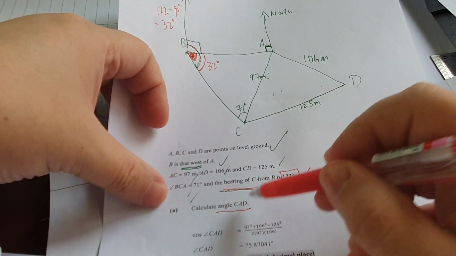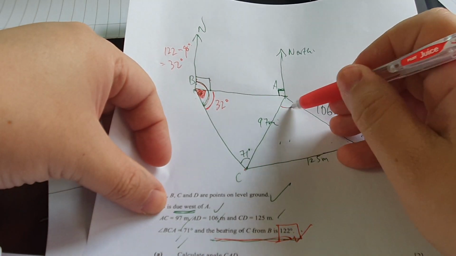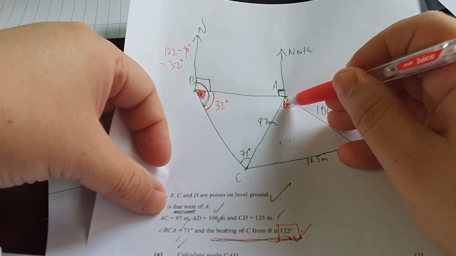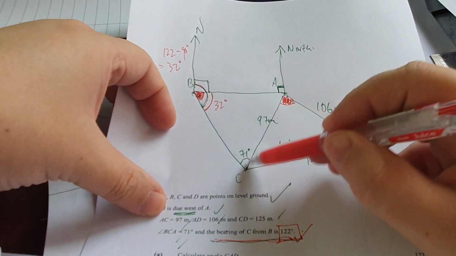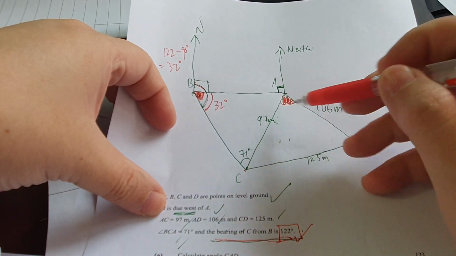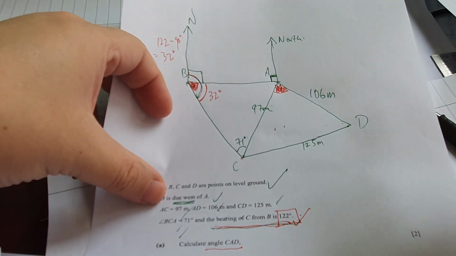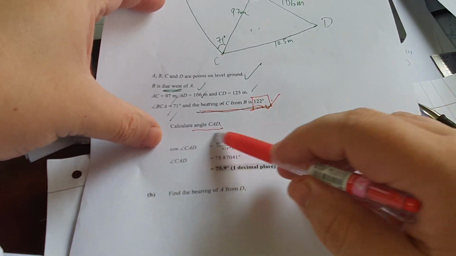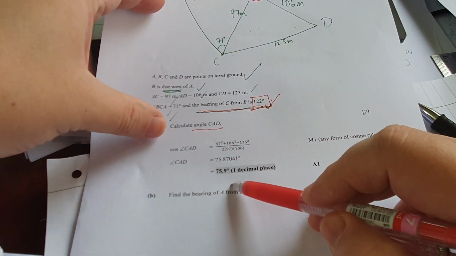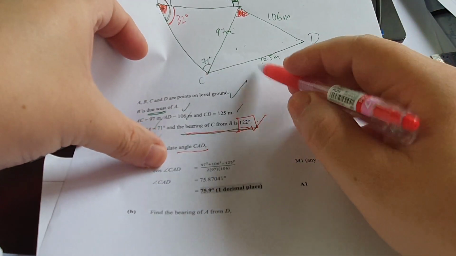Now calculate angle CAD. CAD here. Can you see that this one is the monster? The victim is here. So how do we apply this? If you know the formula very well, you can just straight away apply it. But if you don't know, then you do like that.